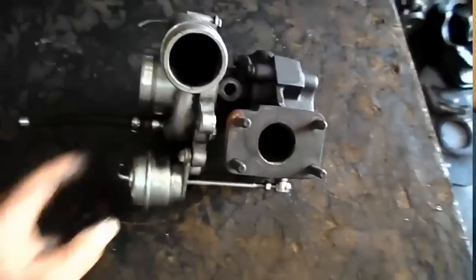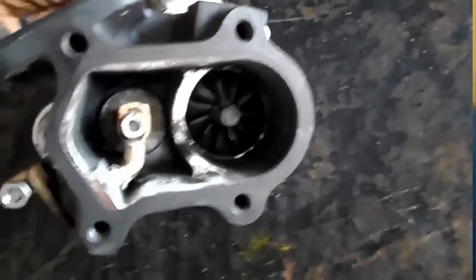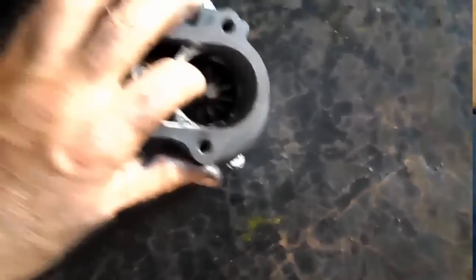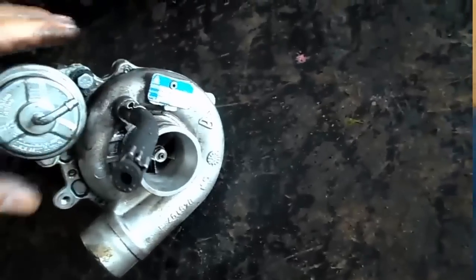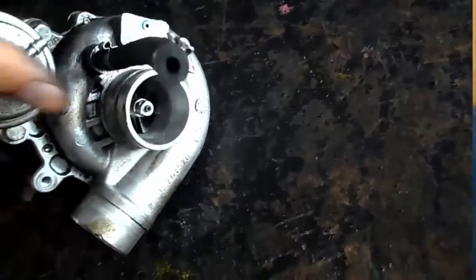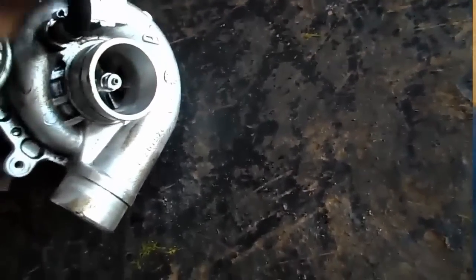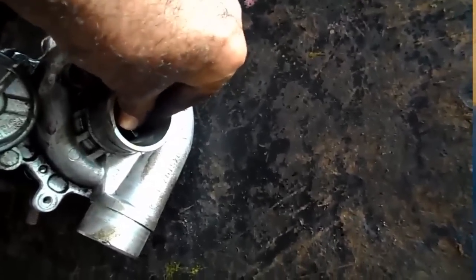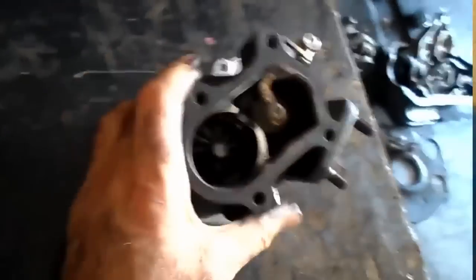This is the turbo. A turbine. Two kinds of turbines. It should not be loose, it should be tightened, that axle there. Two turbines.